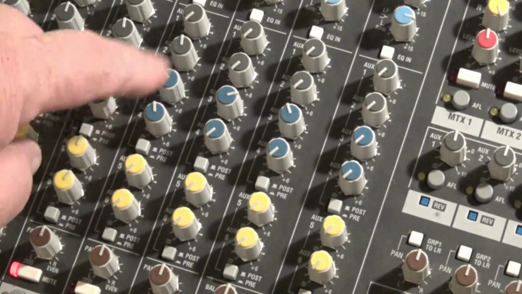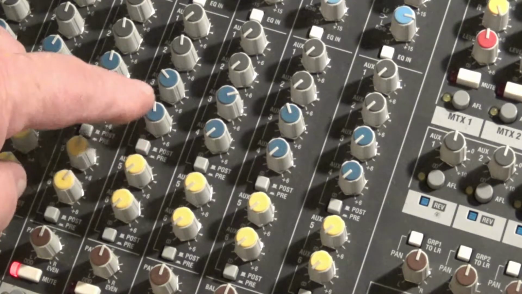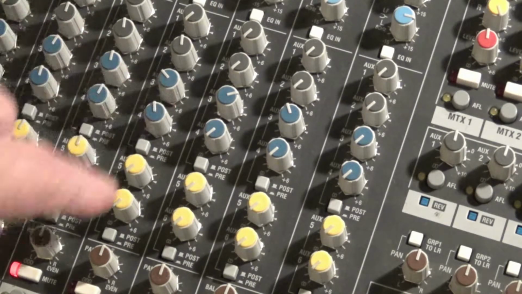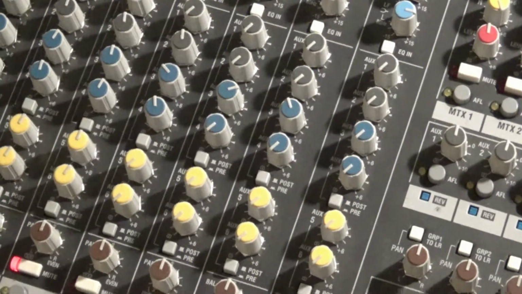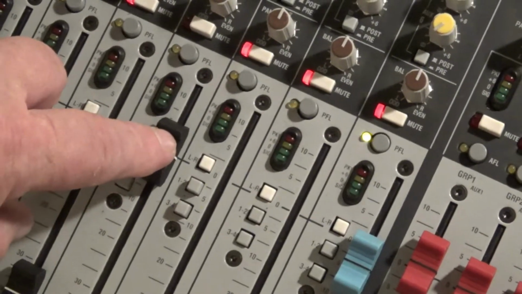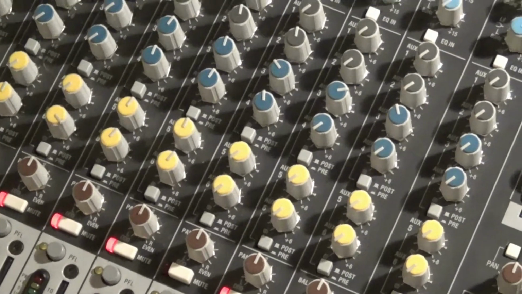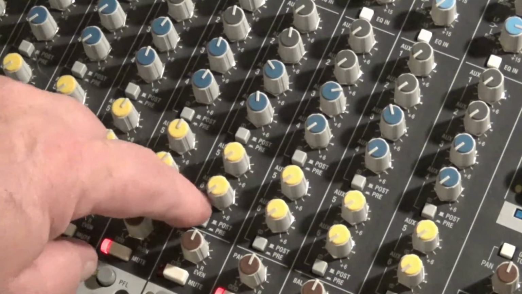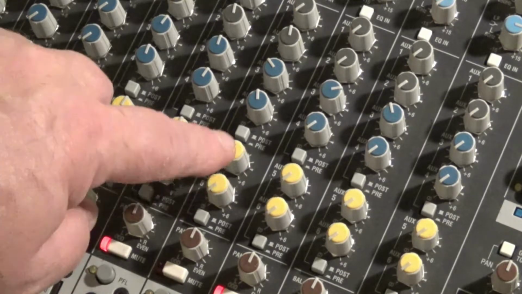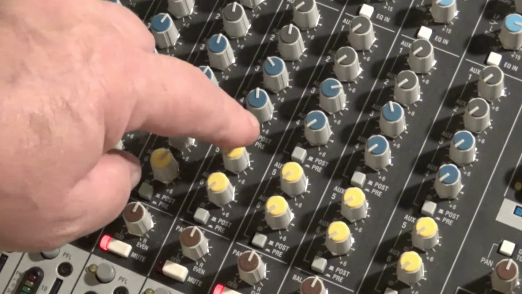These do. Auxiliaries 3, 4, 5, and 6 have a button that's called pre and post. What that means is you can either have this auxiliary send a signal after the fader, which is down here, so they will follow the signal coming out of this fader, and that would be post fader, or they will ignore the fader and you can control the volume via these control knobs here, either pre or post.